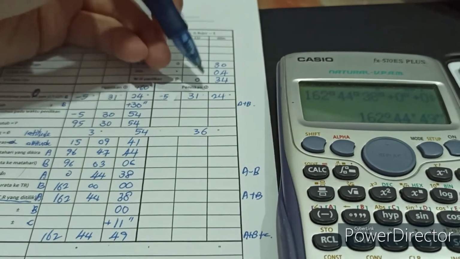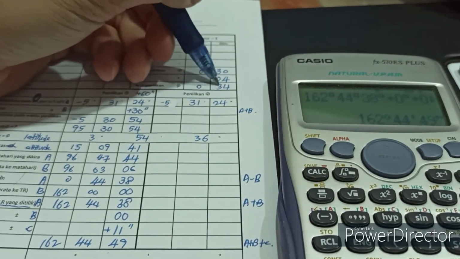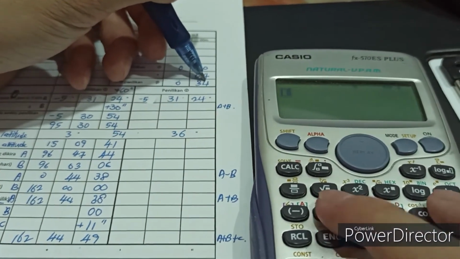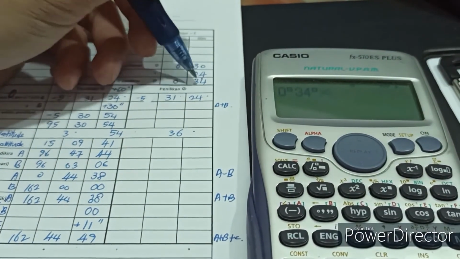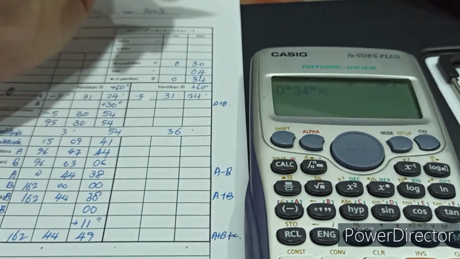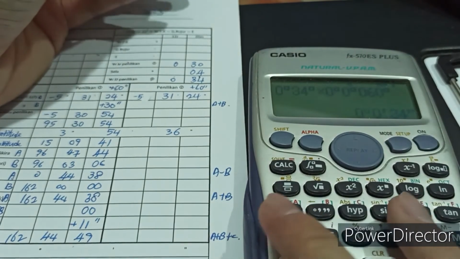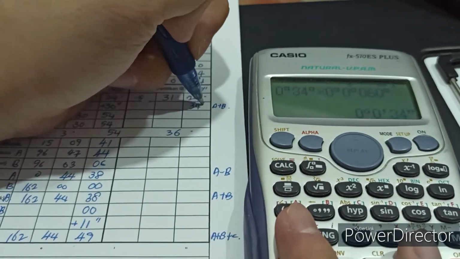Then the selisih for observation 2 is at the time 0 hour 34 minutes. So this 0 hour 34 minutes multiplied with the change is 60, 0.060. So we have a selisih of 34 seconds.